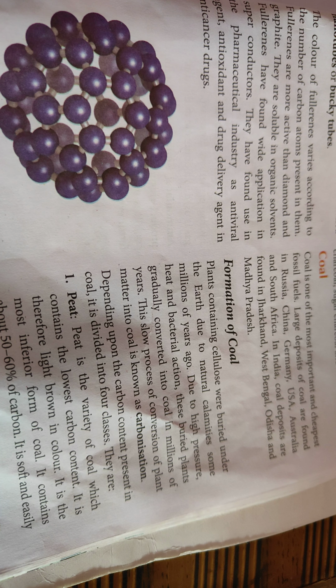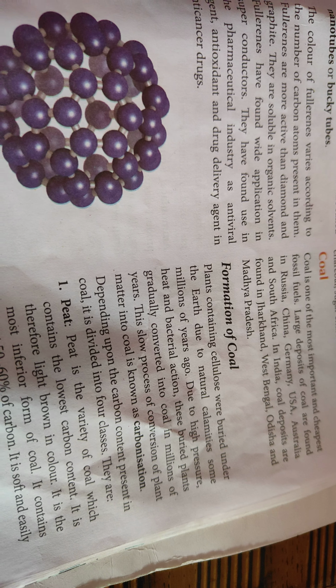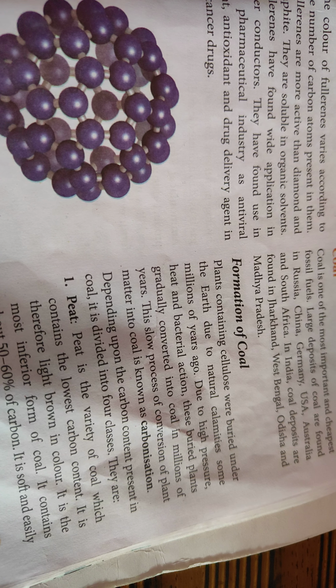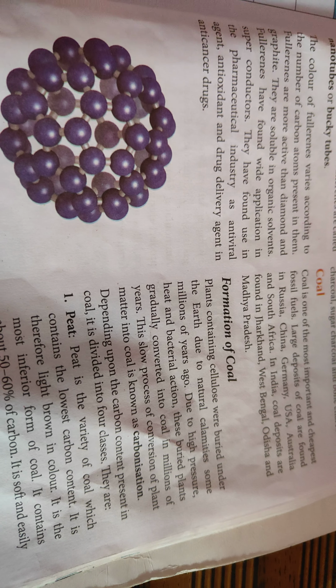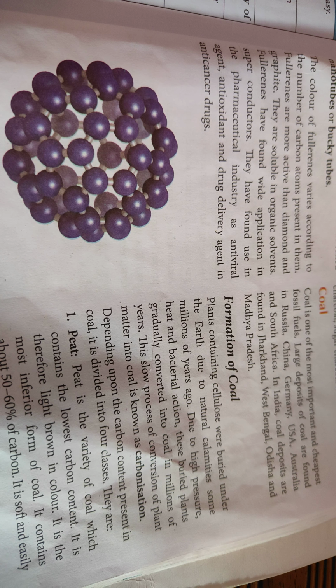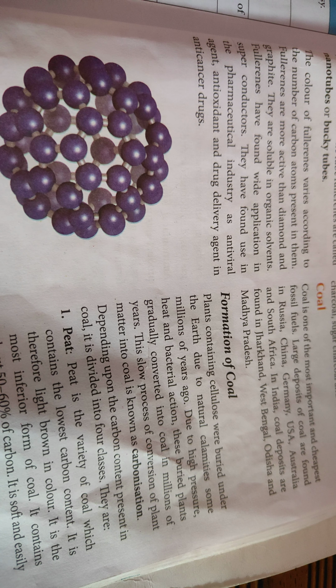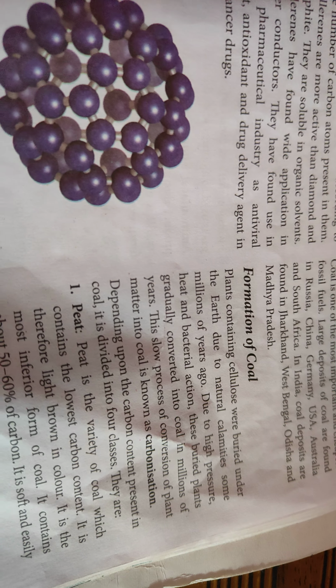So students, plants contain cellulose. We all know that the cell wall of the plant cell is made up of cellulose, right? So when these plants containing cellulose are buried under the earth, they are exposed to very high pressure, and apart from the pressure there is heat, and of course there are microorganisms present deep inside the earth.